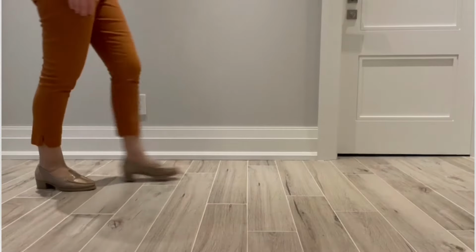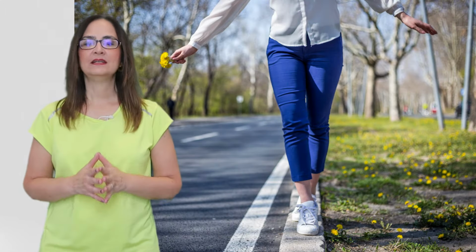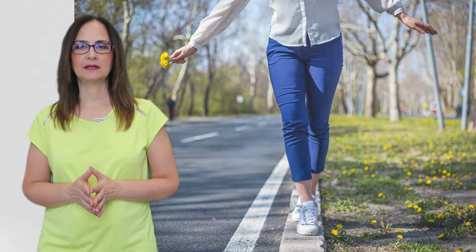Foot drop, also known as drop foot, is a medical condition where a person experiences difficulty lifting the front part of their foot, causing it to drag or slap on the ground while walking. This condition can significantly affect mobility and balance. The most common causes include: 1.